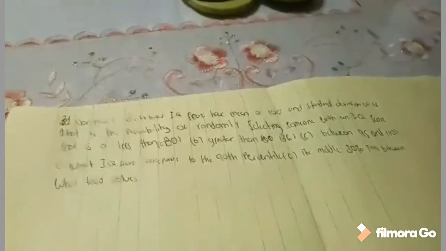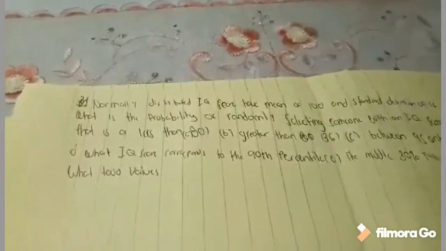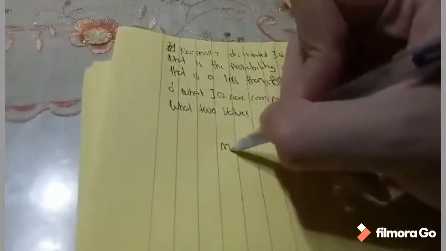So first, let's solve for 80. The mean is 100 and the standard deviation is 15. Now let's draw a picture. Guys, sorry for my drawing, I'm not good at this.